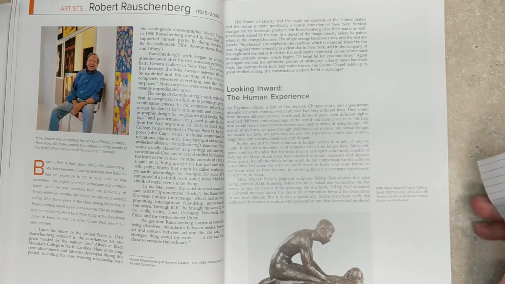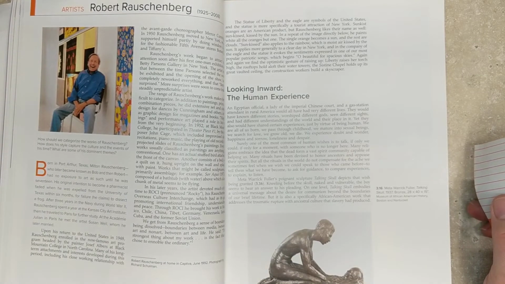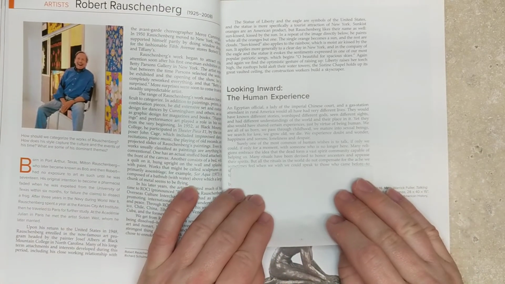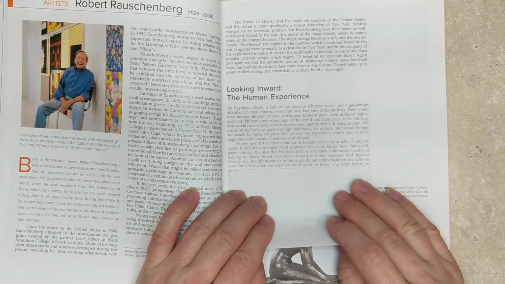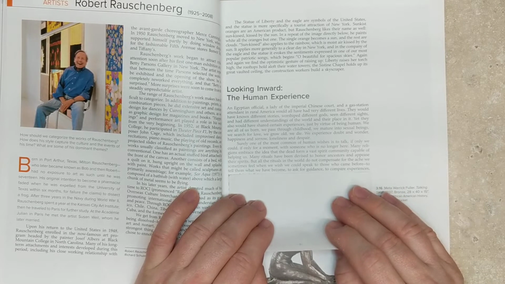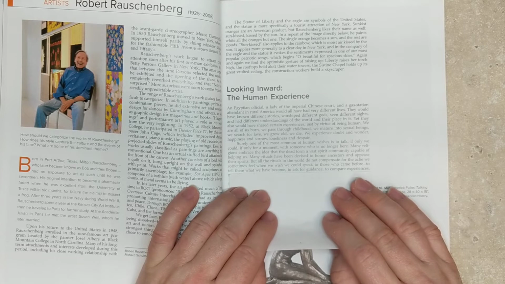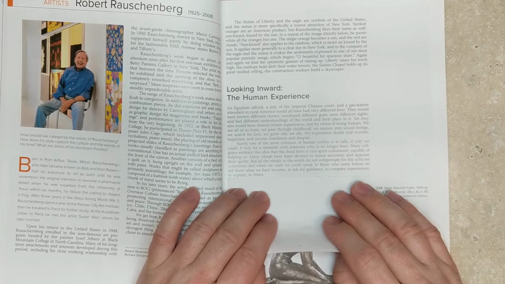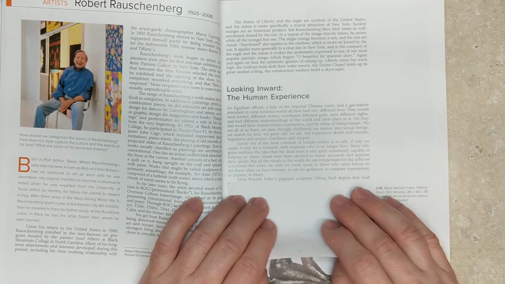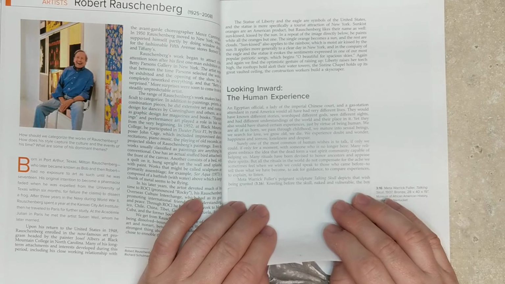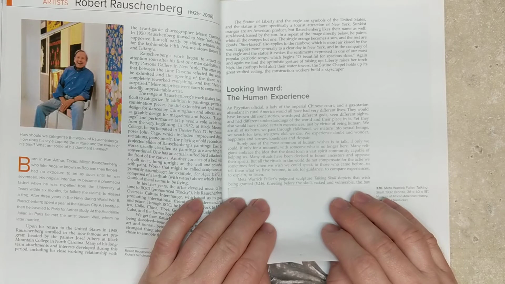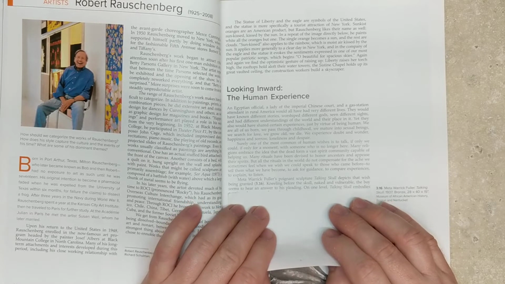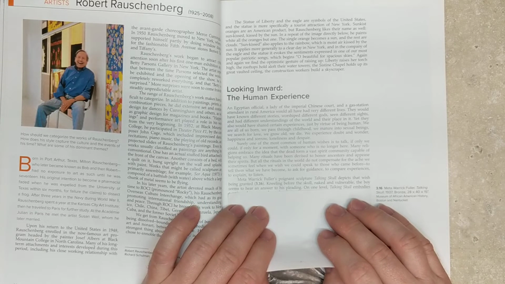But all the rituals in the world do not compensate for the ache we sometimes feel when we wish we could speak to those who came before, to tell them what we have become, to ask for guidance, to compare experiences, to explain, to listen. Meta Warwick Fuller's poignant sculpture, Talking Skull, depicts that wish being granted. Kneeling before the skull, naked and vulnerable, the boy seems to hear an answer to his pleading.